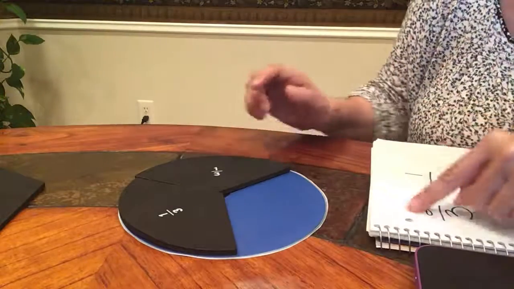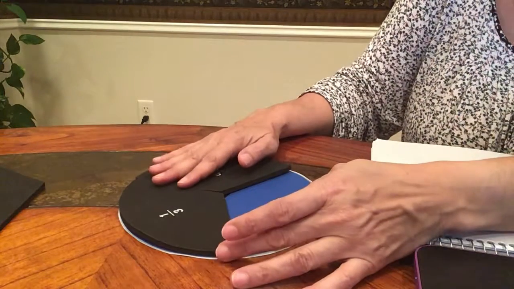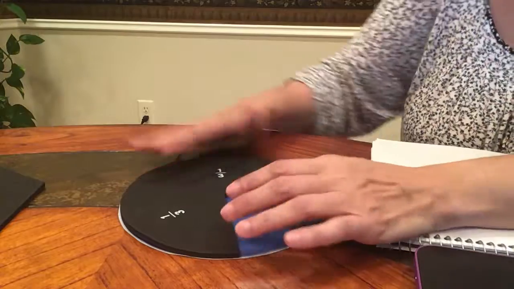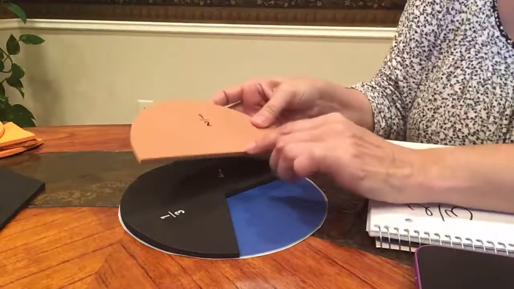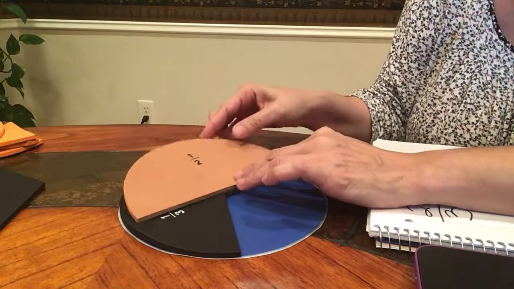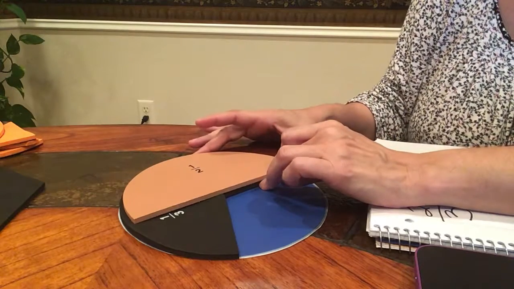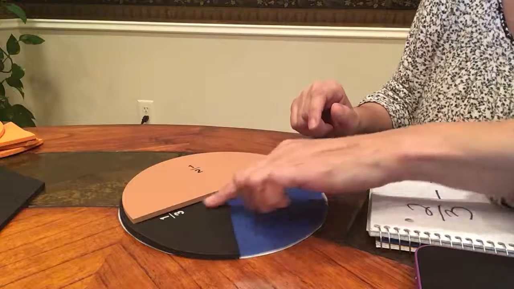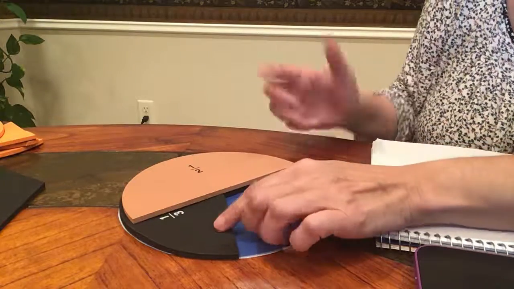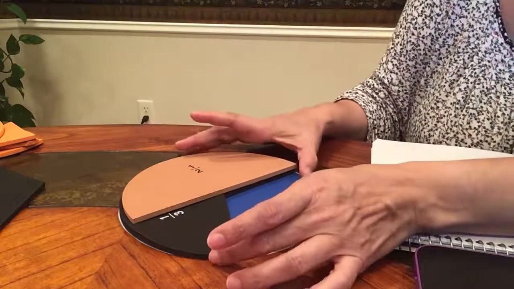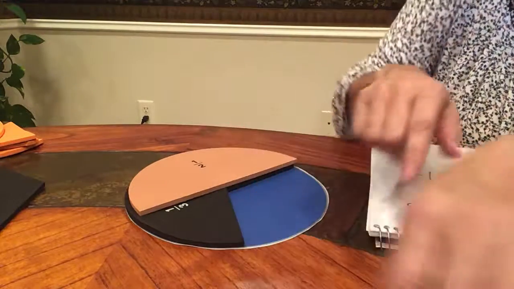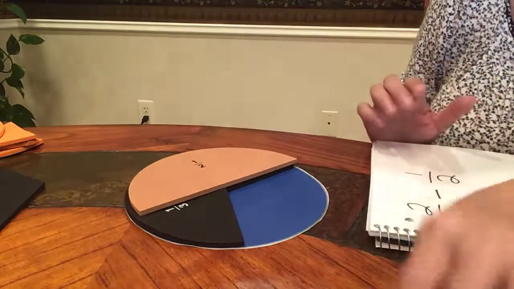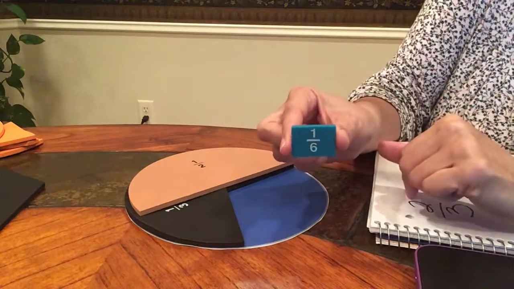Remember the problem? 2/3. And Terry wants to give her friend Patty 1/2. So this is what Terry's gonna have left. We don't know what that amount is.